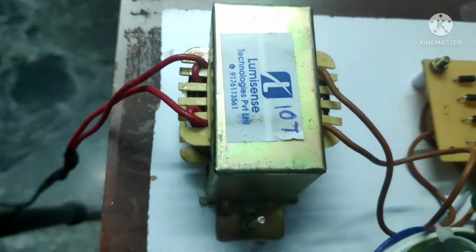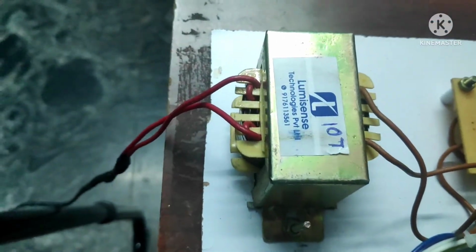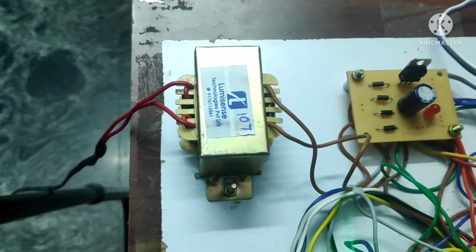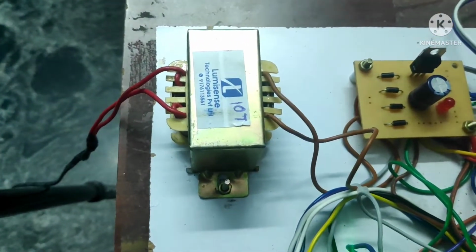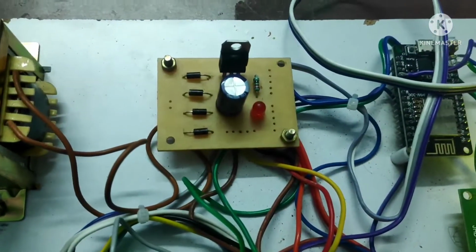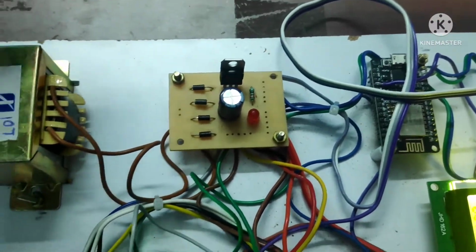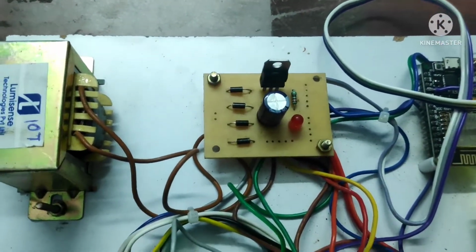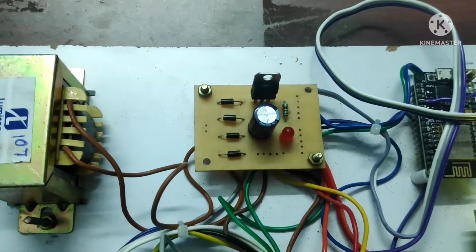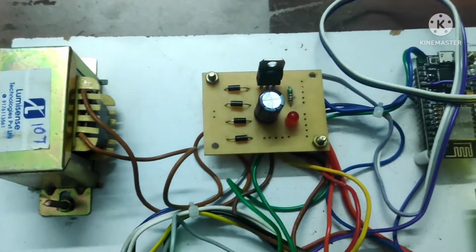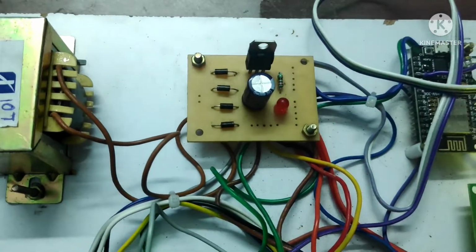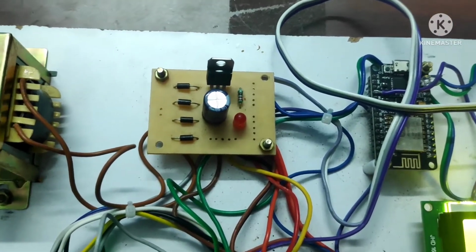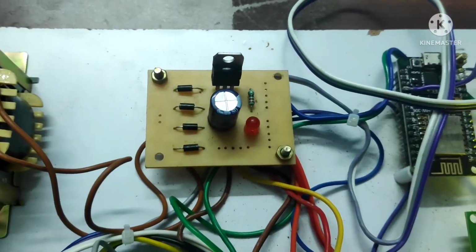First, we give AC power supply to the transformer, which steps down 230 volt AC to 12 volt AC, and further sends it to the rectifier circuit. We have the rectifier circuit here. It receives 12 volt AC from the transformer, and the bridge diode converts 12 volt AC to 12 volt DC. With the help of the capacitor, we can get purer 12 volt DC. And further, the 12 volt DC is regulated into 5 volt DC with the help of the voltage regulator circuit.